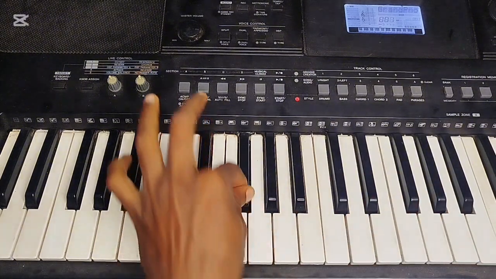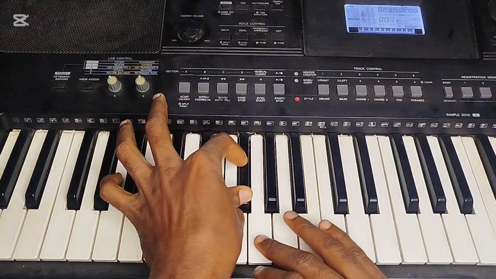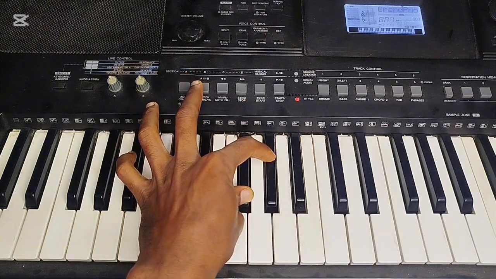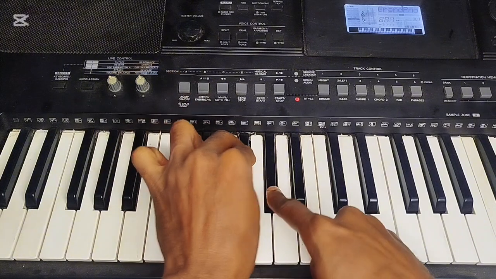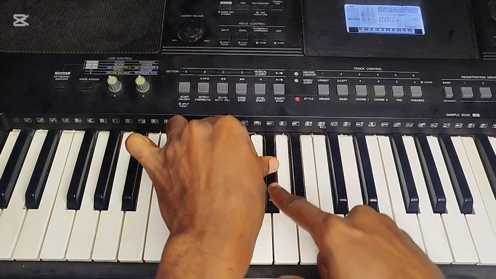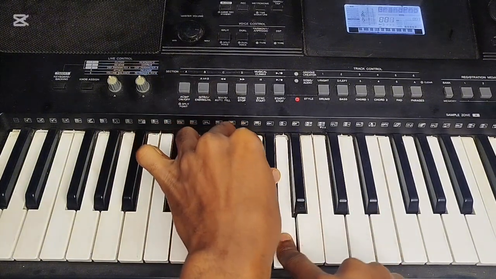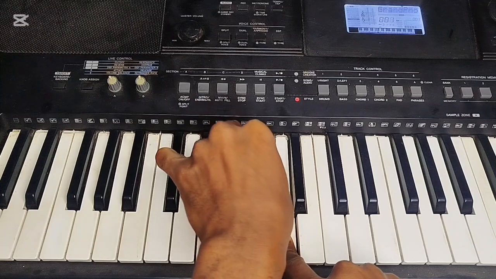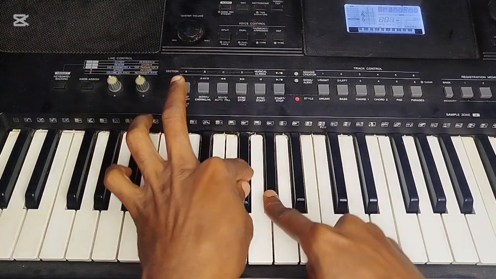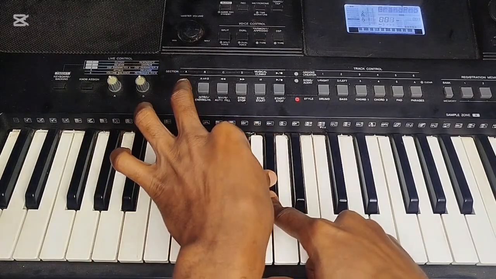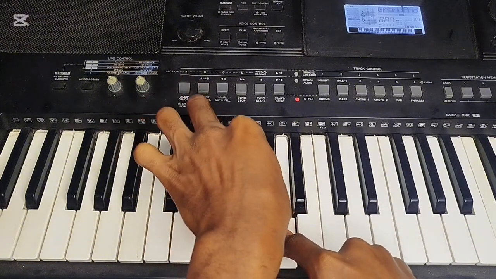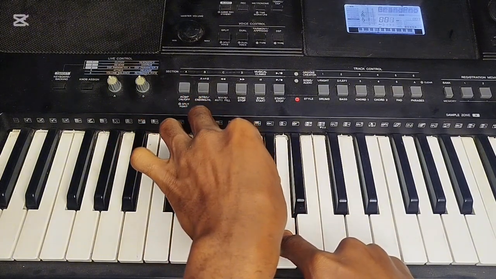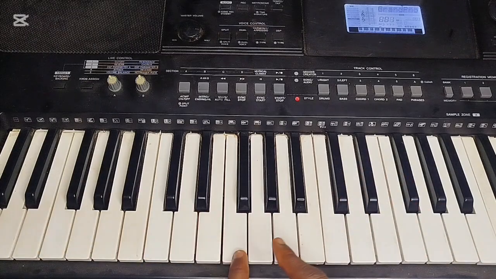If you are on F sharp, from here to here is a full tone, and from here to here is a full tone. Then from here to here is half tone, which is the semitone. From here to here is your full tone. Then from here to here is semitone. Hope you understand it. Let me do it on F.